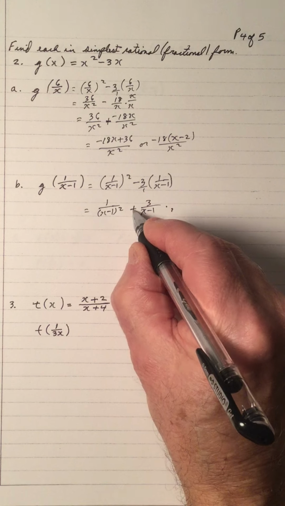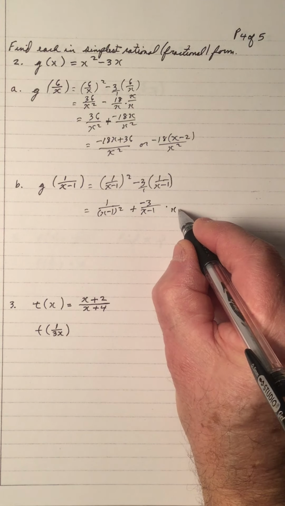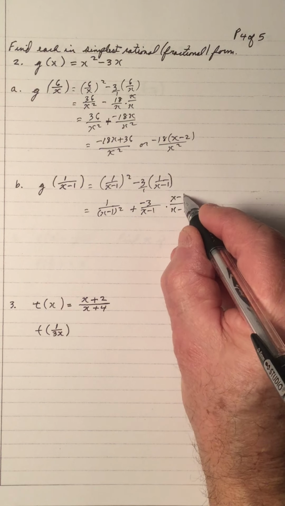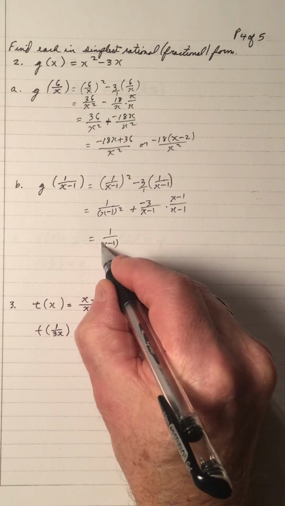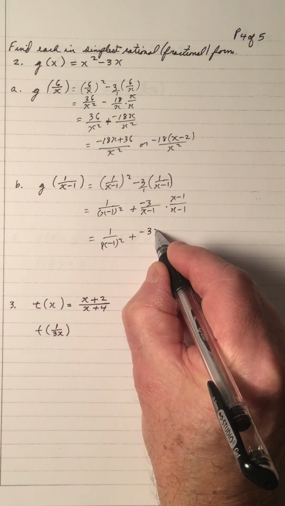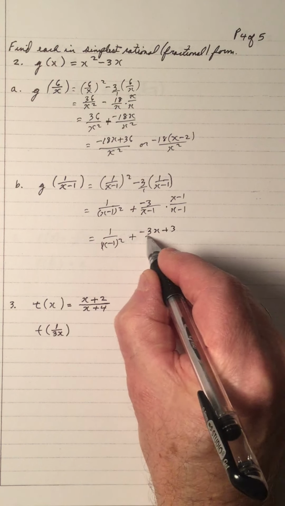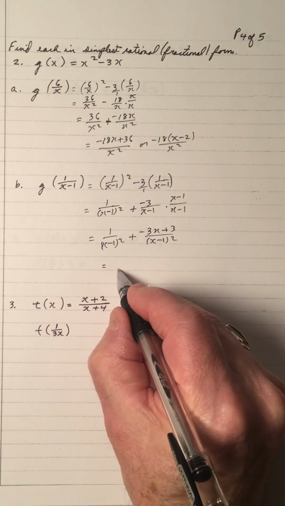Before I do that, let's add on the opposite. So I need an x minus 1 times an x minus 1. That gives me 1 over x minus 1 squared. Add on negative 3x plus 3 over x minus 1 squared. The common denominator is x minus 1 squared.